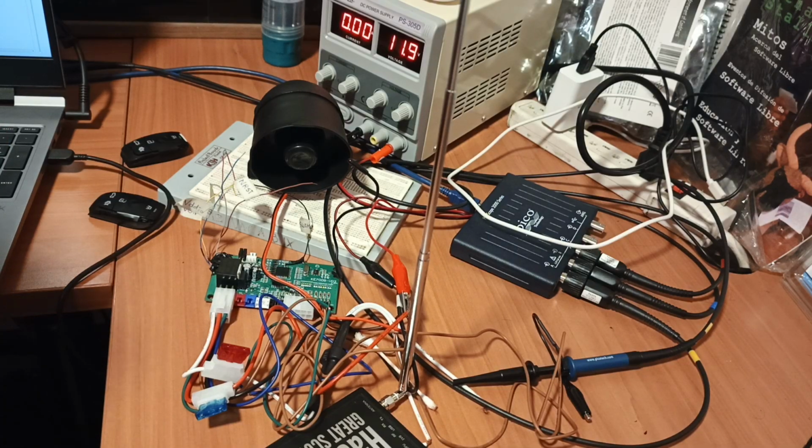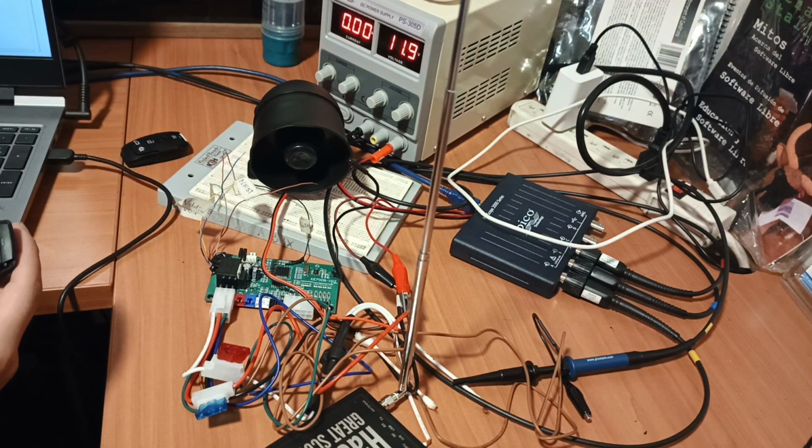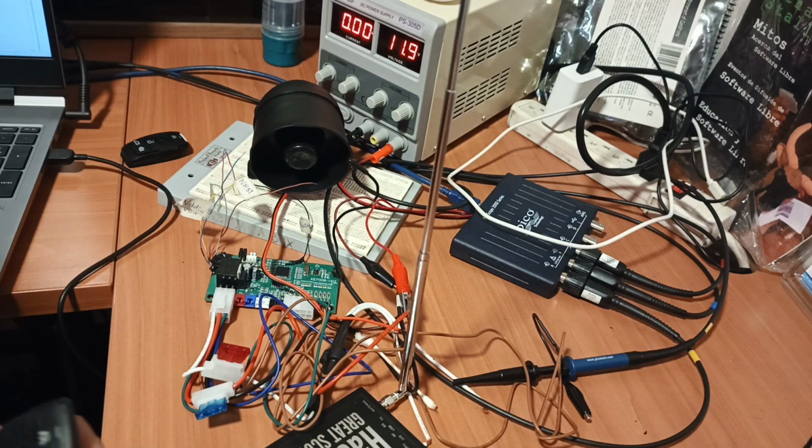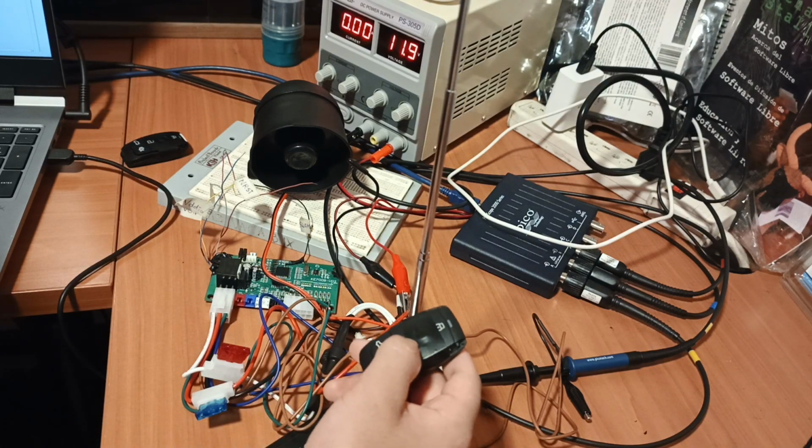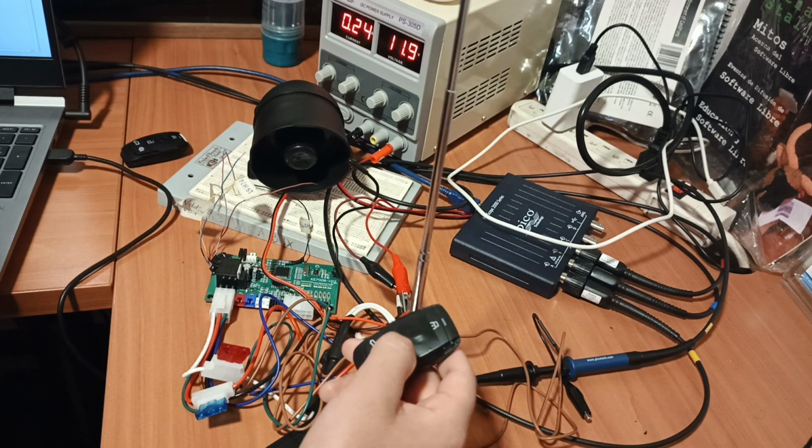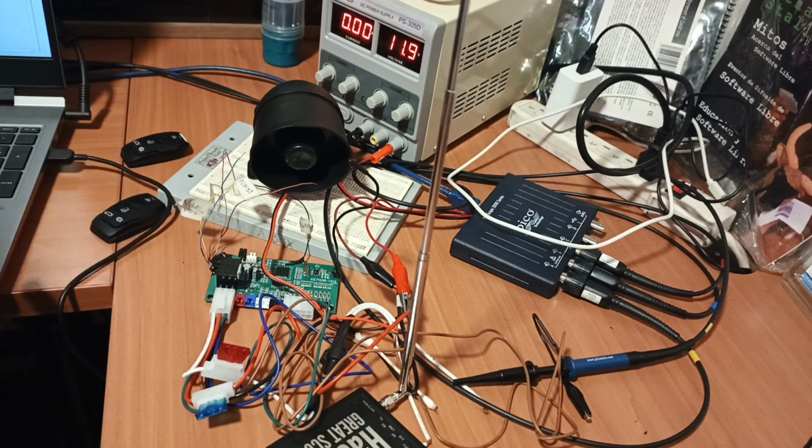Okay, so yeah, I'm going to sniff the frequency, the current rolling code, to recover the current counters. Perfect. And I'm going to execute the manual reverse engineering process very fast.